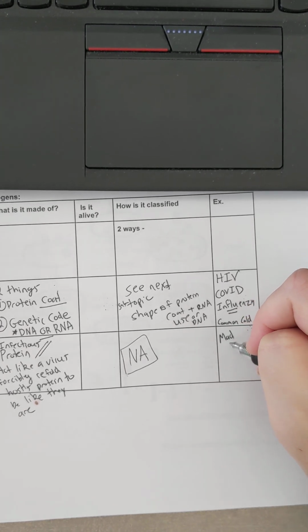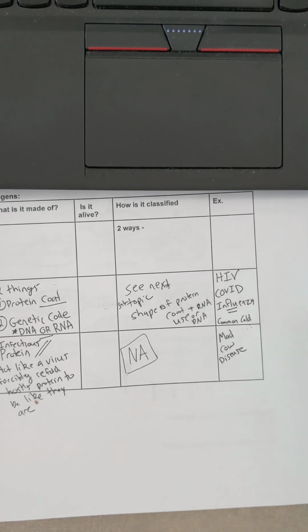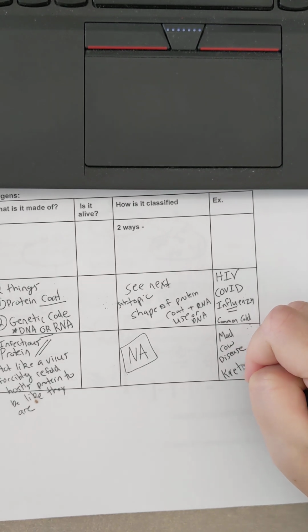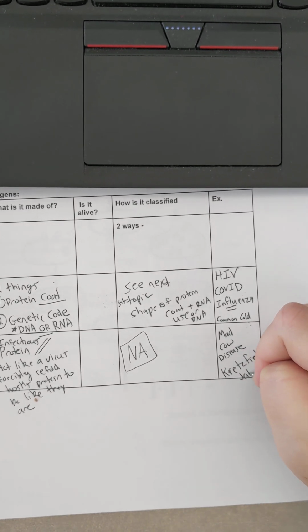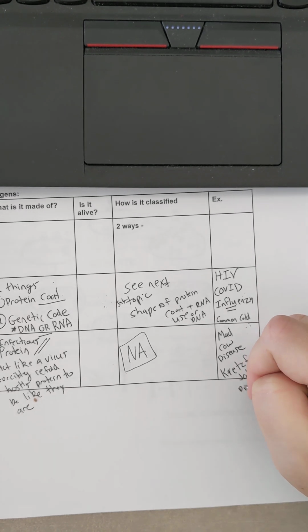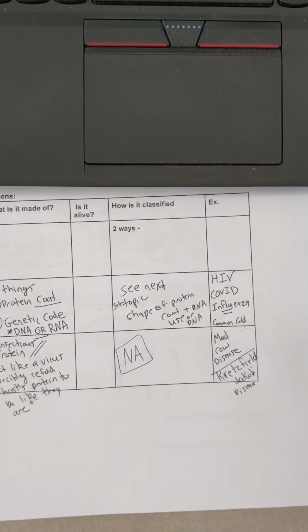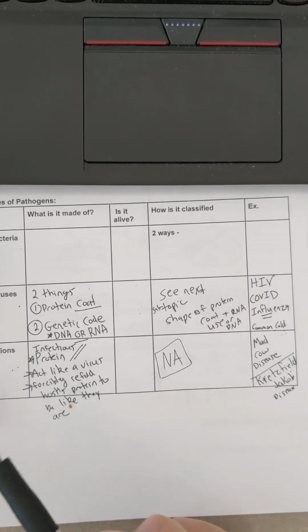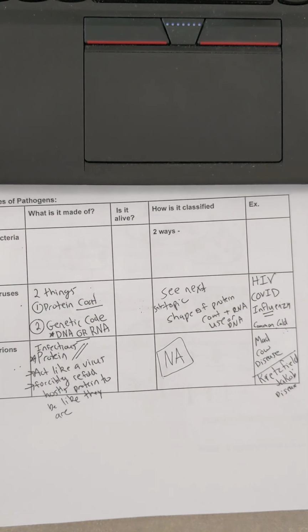mad cow disease, which in humans is known as Creutzfeldt-Jakob disease, that's a Z. Same disease, but in humans, in cows. What this does is if you get Creutzfeldt-Jakob disease, first of all, you're going to die, but you're going to die in about 30 years. And how you're going to die?